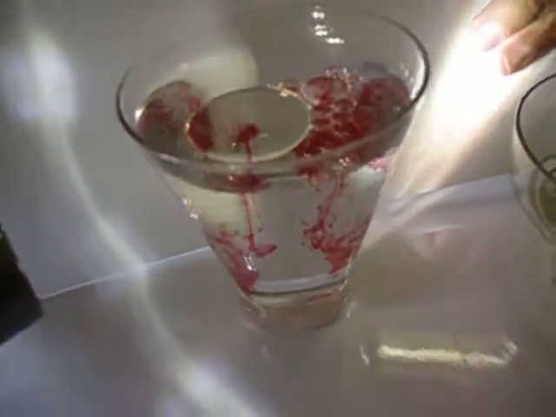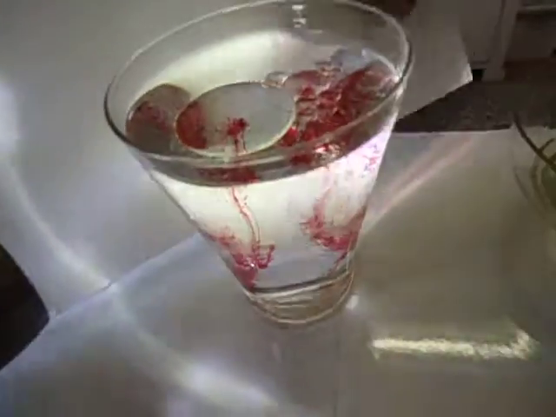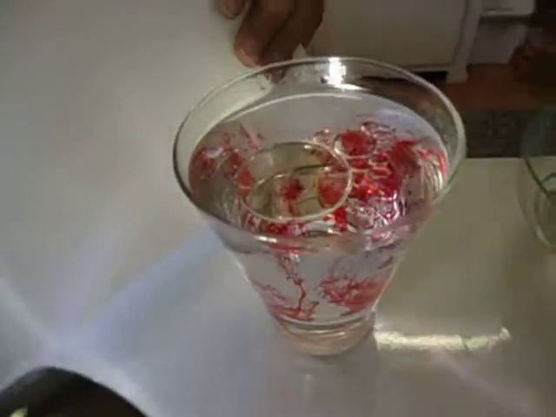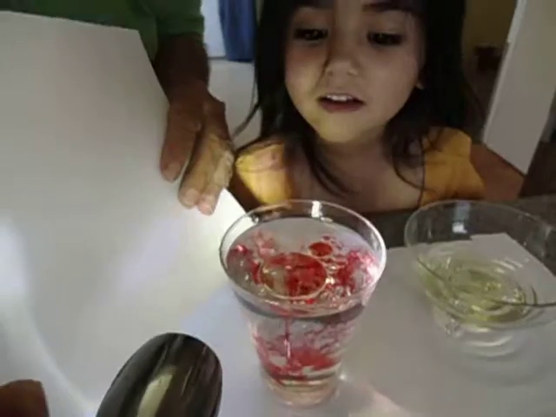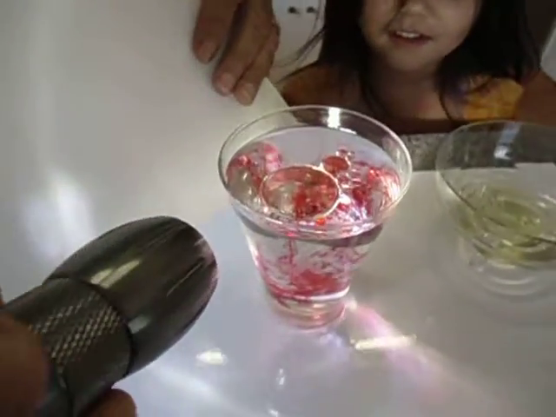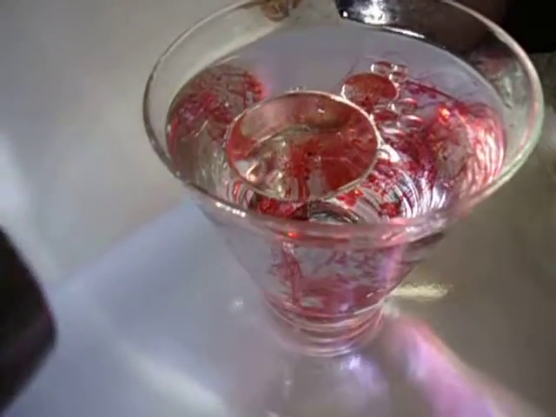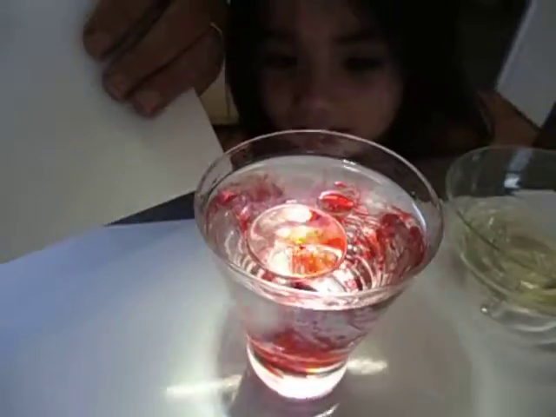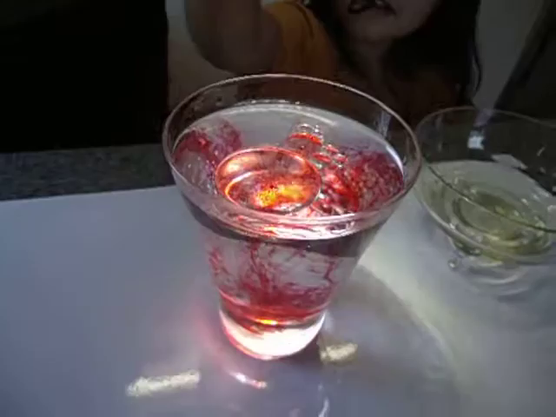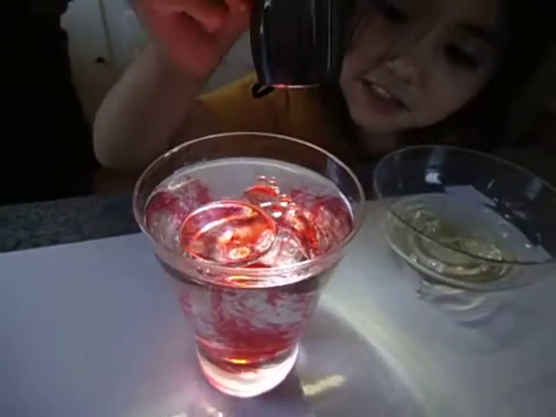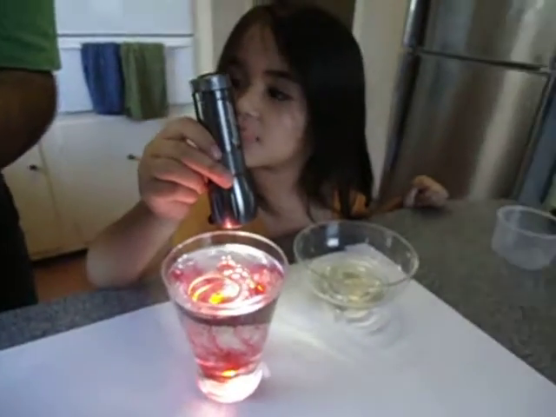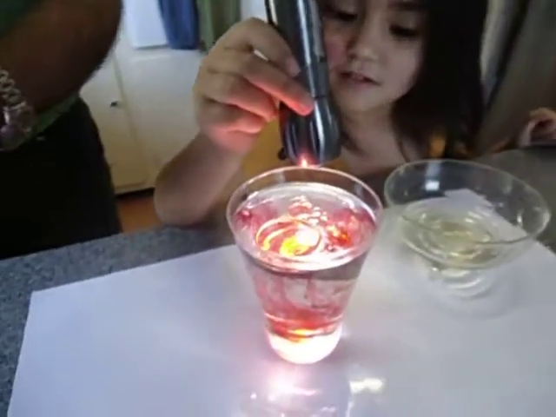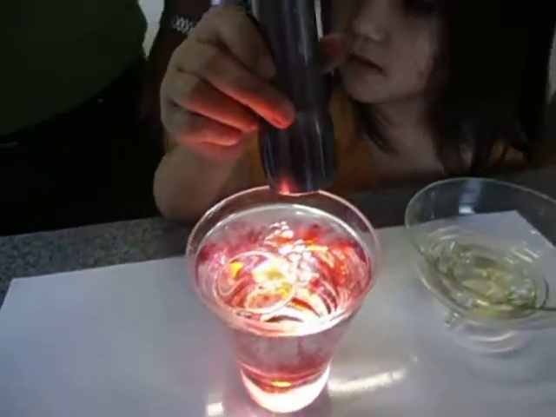What is it, Dad? We're doing an experiment here. Come over this side and have a look at it. We've got some drops of oil with some food dye mixed in the oil. And what's that sparkling? Oh, I'm shining a light on it. I don't know what's that red stuff. I put some of this ink. It's like ink. It's called food dye, and I mixed it with the oil.